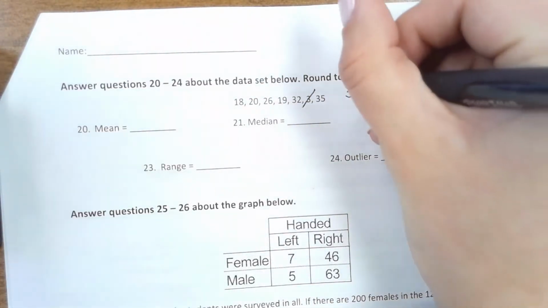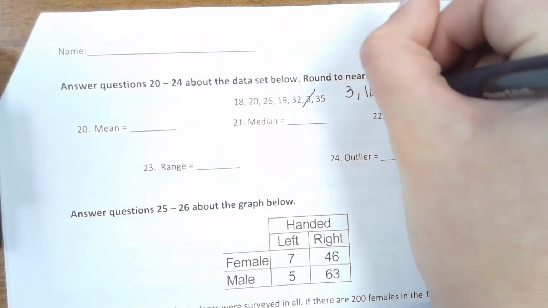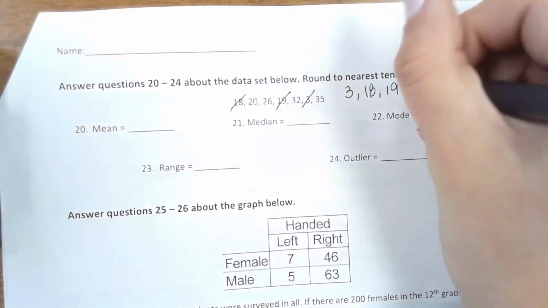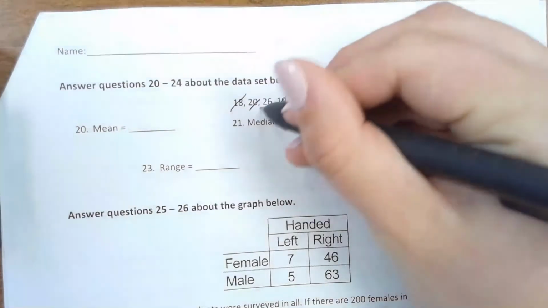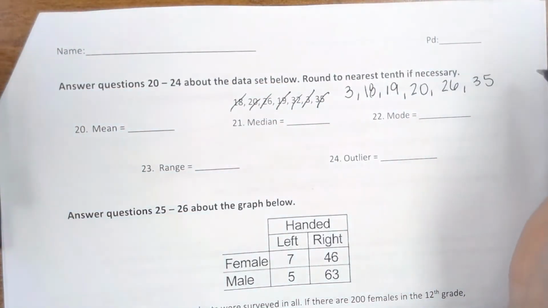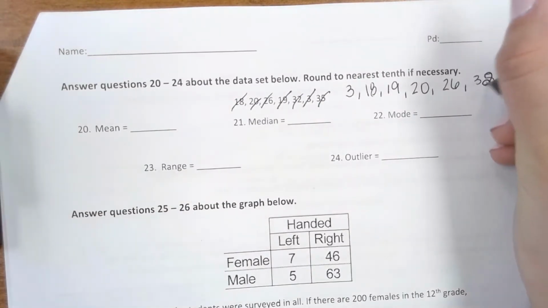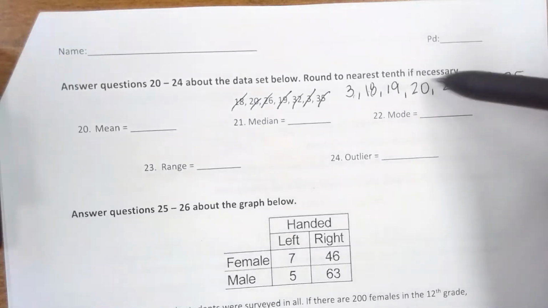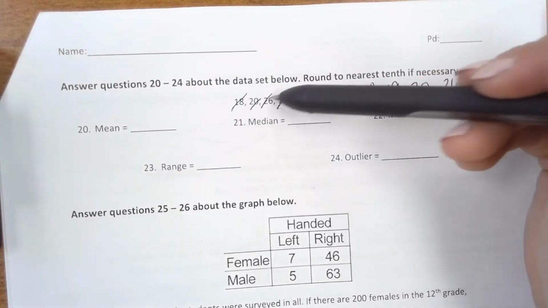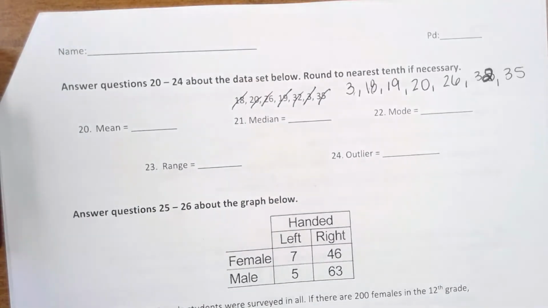Then it goes to 18, 19, 20, 26, and 35. Oh, I forgot 32. 32 and 35. So I have 1, 2, 3, 4, 5, 6, 7 numbers. Yep, so I got them all.